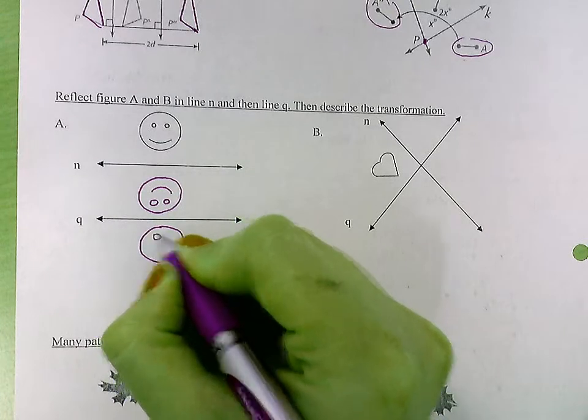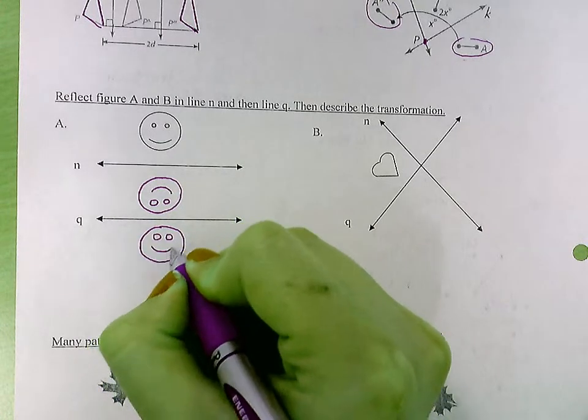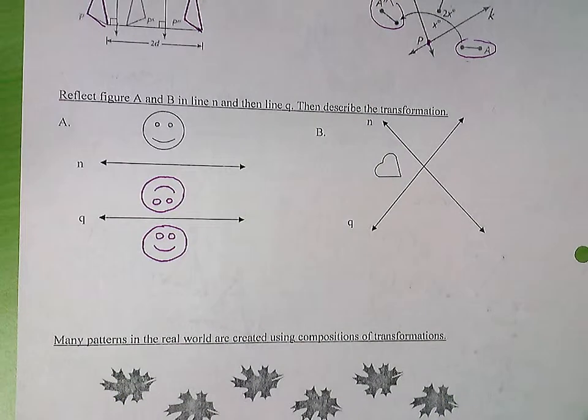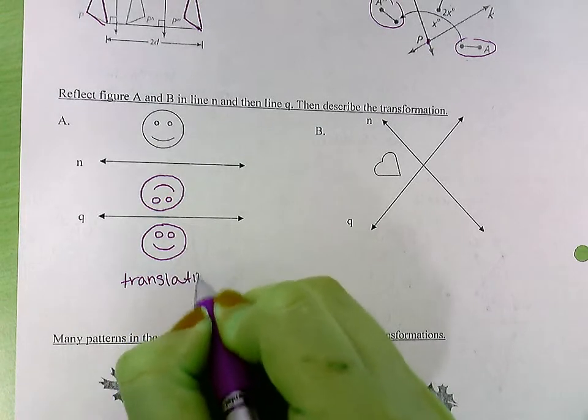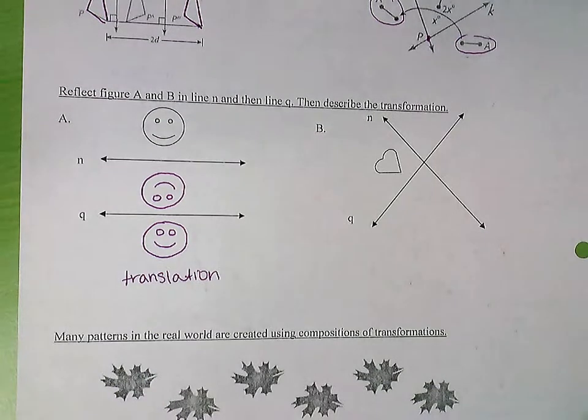Okay, and when I do this one, it does look like it just slid down over those lines. Okay, so that looks like a translation. Okay, so this is something to kind of just keep in mind for our Desmos activity tomorrow.